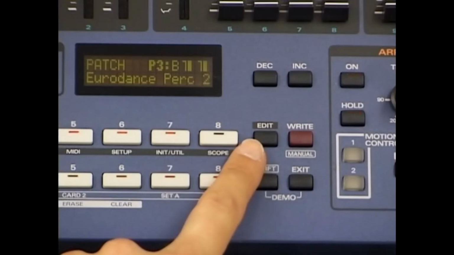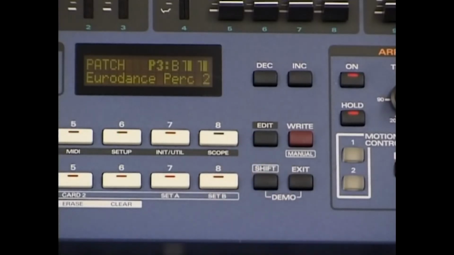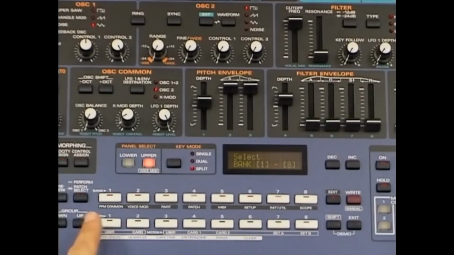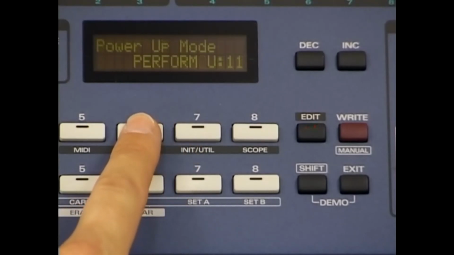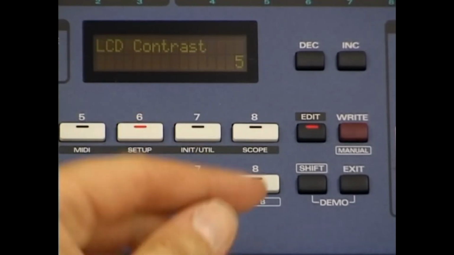Now, to get into any of the edit screens, we now have a dedicated edit button that's just to the right of these 8x8 screens. Hit this button and the 8 bank buttons here will flash in preparation for you to go into any one of the 8 edit groups, everything from Performance Common right through to Scope. As in the 8000, we just select any one of them and just keep on pressing until we come to the screen that we need.